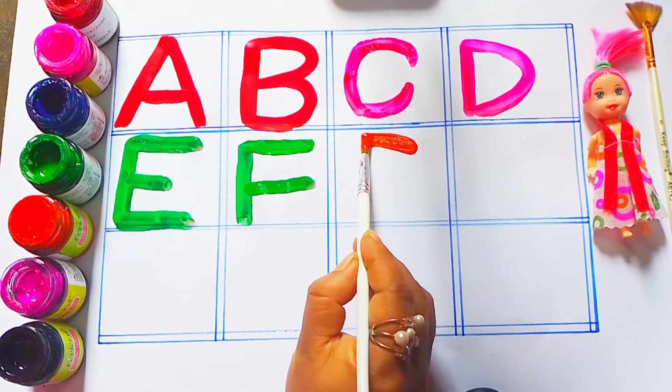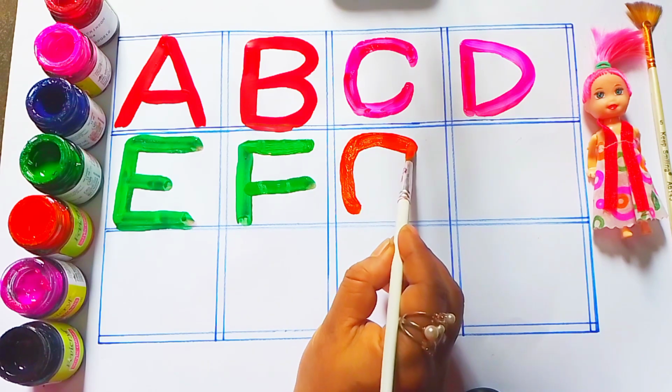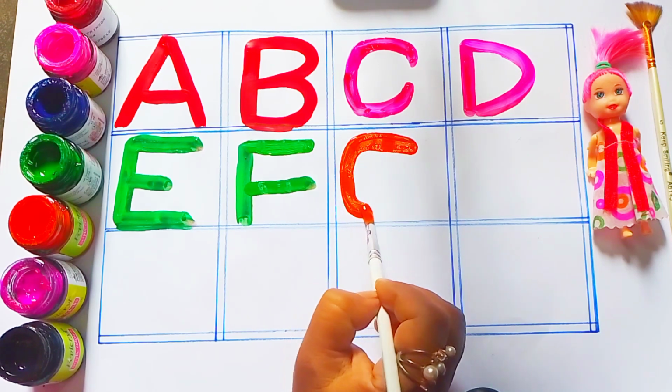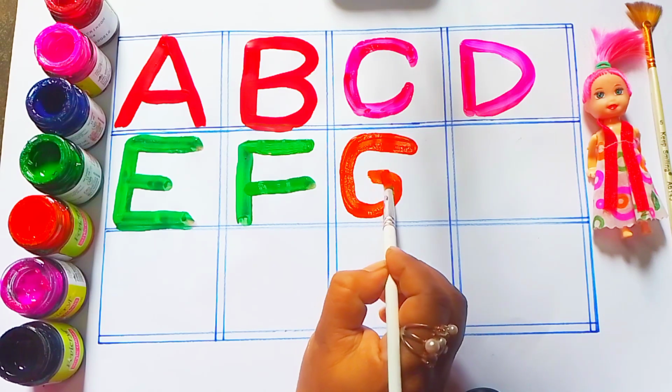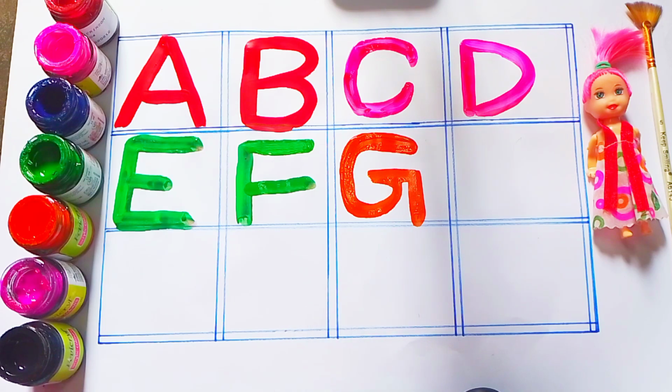G, this is letter G. G for goat, G for gun. Orange color. G for goat, G for gun, this is letter G.